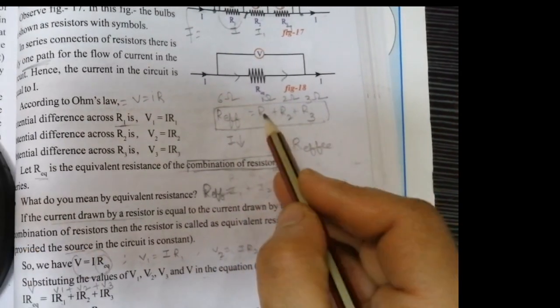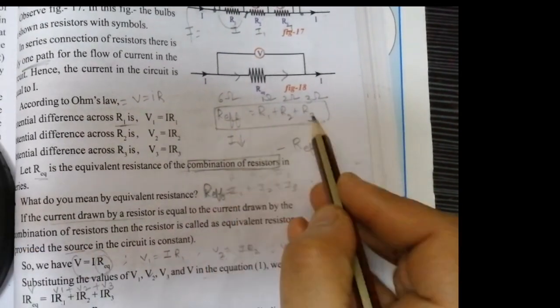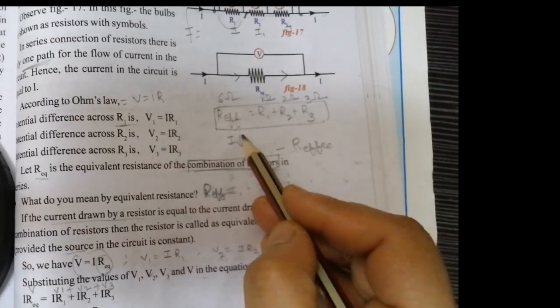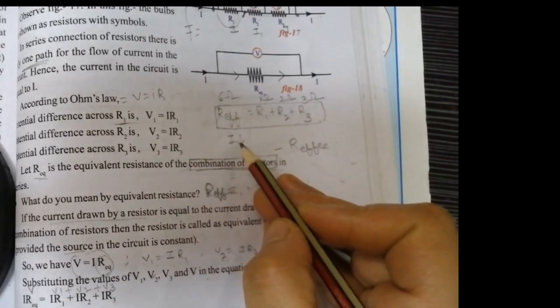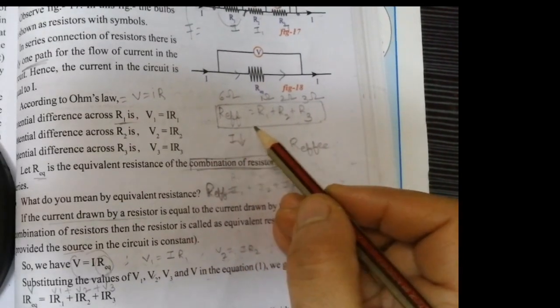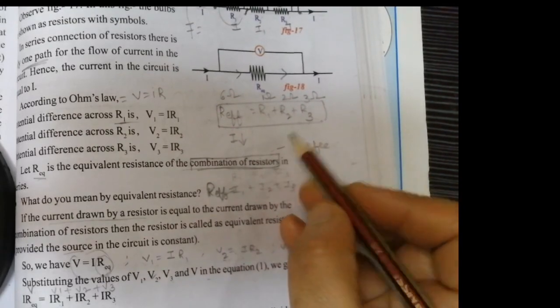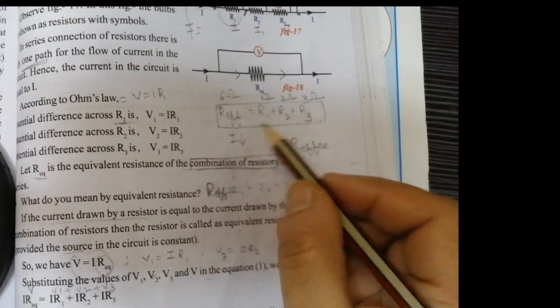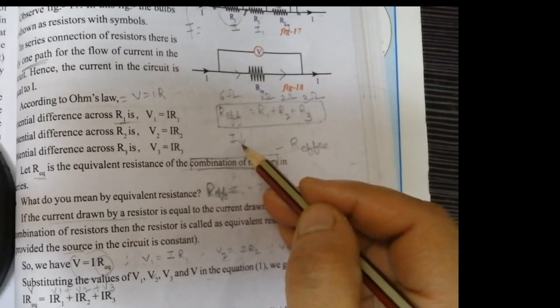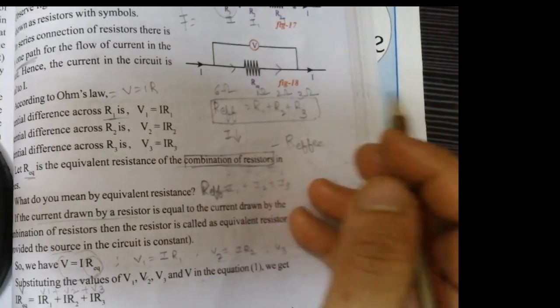See, 1, 2, 3 ohms means 6 ohms. If the resistance is more, current will be less. So in house wiring we usually don't prefer series connection. We prefer parallel connection, so that the resistance will be less and the current will be more. Okay, that's it on series connection.